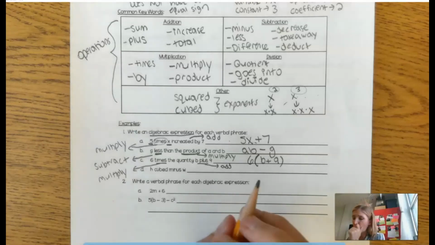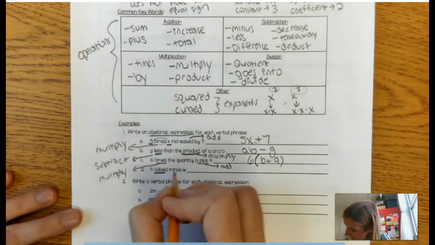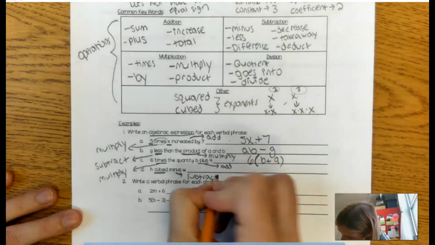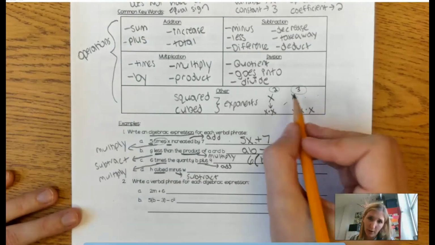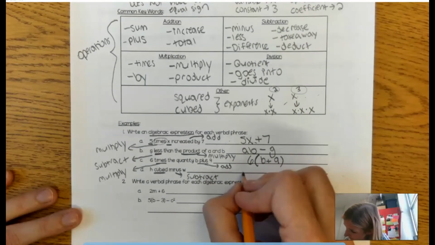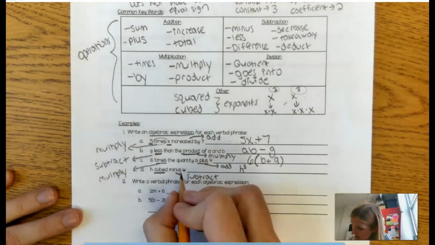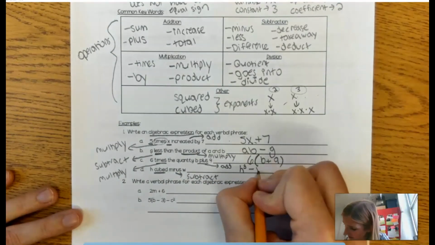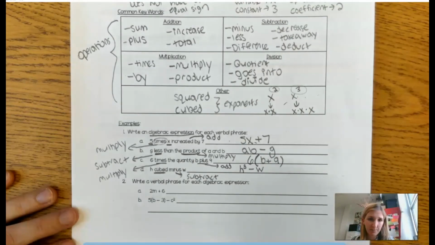All right, this last one was one of those funny words that we talked about, cubed. And then the word minus, I hope you think subtract. All right, so if we're cubing H, we're going to write the little 3 up top, right? So H cubed minus the quantity W. H cubed minus W.